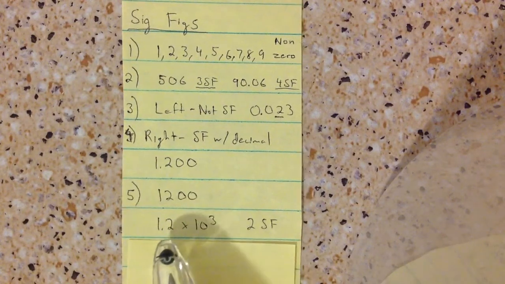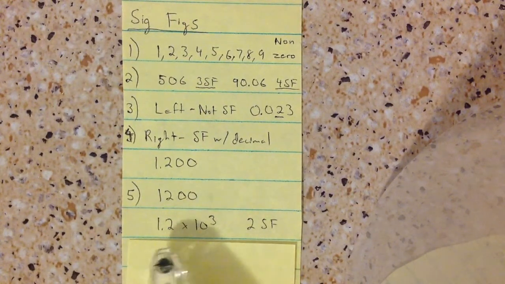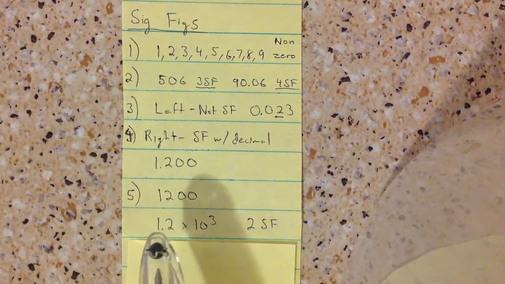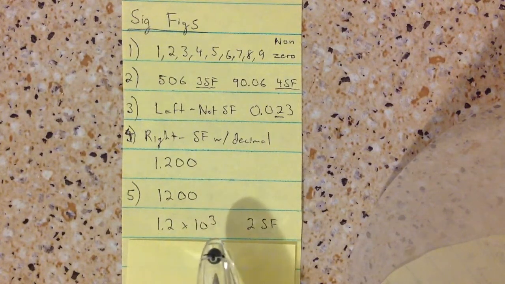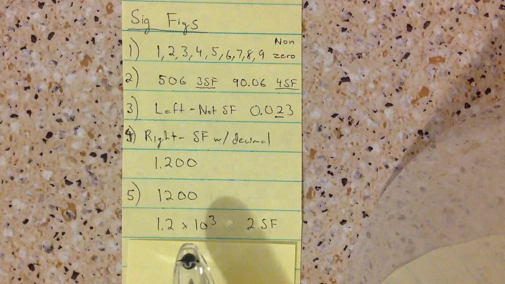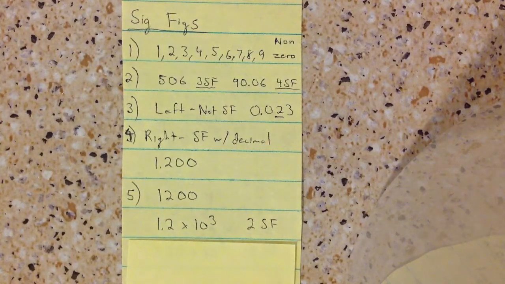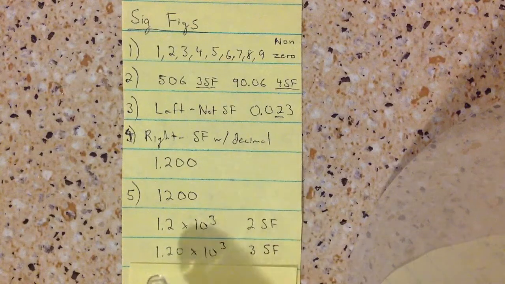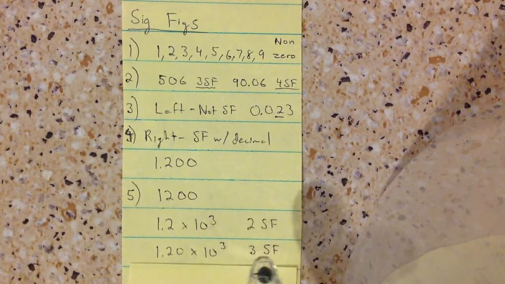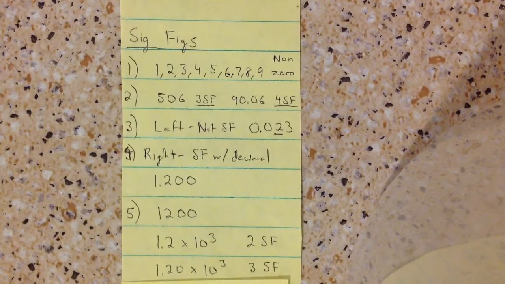It means that if you want 1200 to be 2 sig figs, you put it into scientific notation, and it becomes 1.2 times 10 to the 3. Now, if you want it to be 3 sig figs, you make this same number 1.20, and then that becomes 3 sig figs. So overall, these are the 5 rules, and just practice, because that's how it'll become really easy.